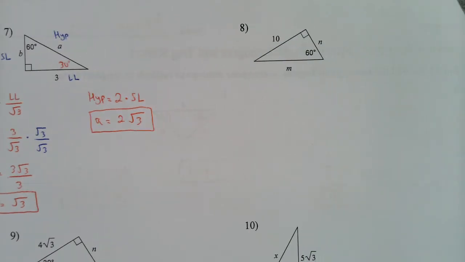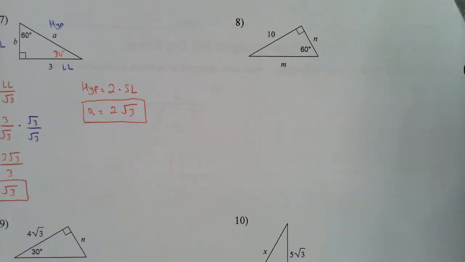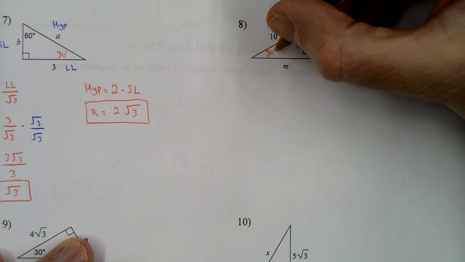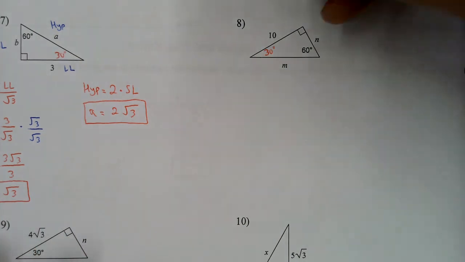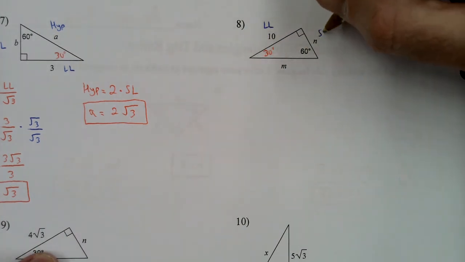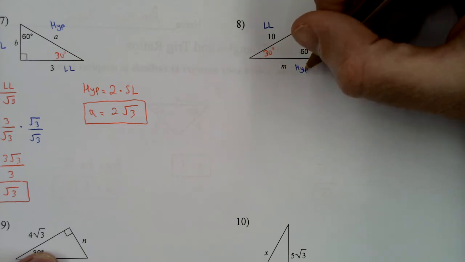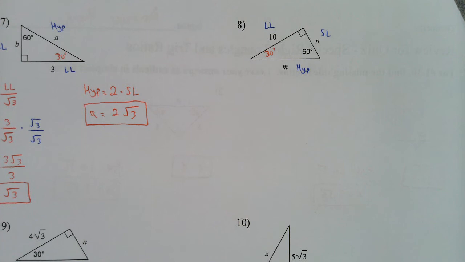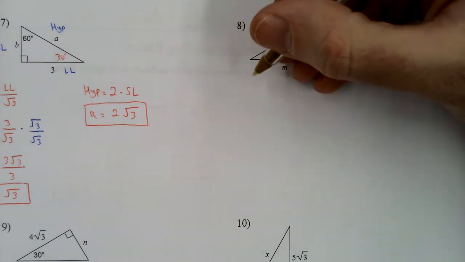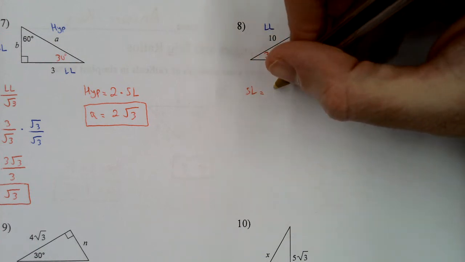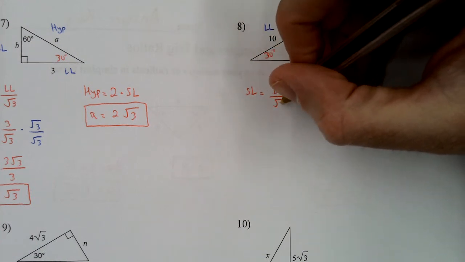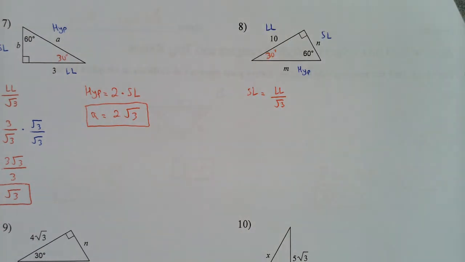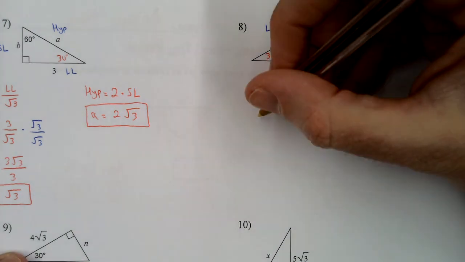Number 8, I'll go a little faster now in the labeling part because we've done a bunch of these. 30 degrees right here. Long leg, short leg, hypotenuse. So I'll find the short leg first. Short leg equals long leg divided by square root of 3. Short leg is n. n equals 10 divided by square root of 3.